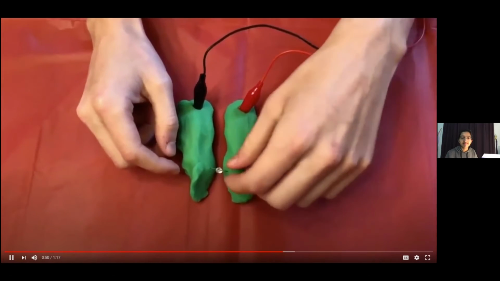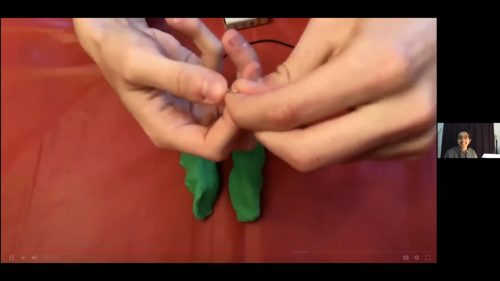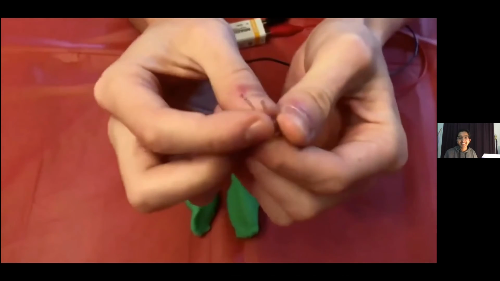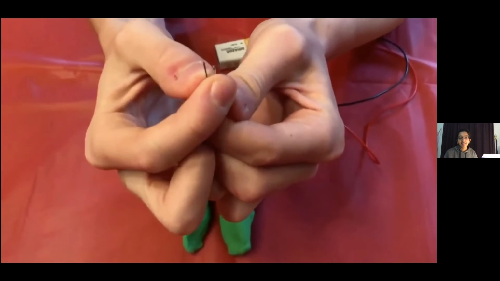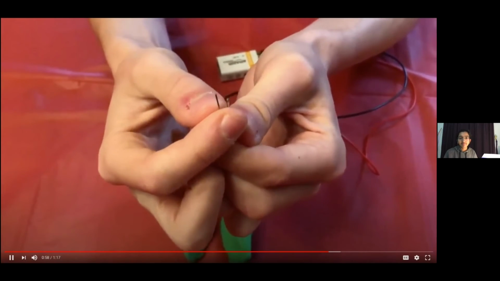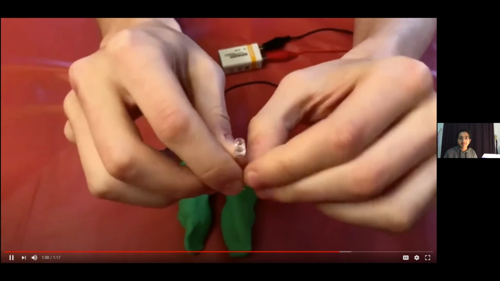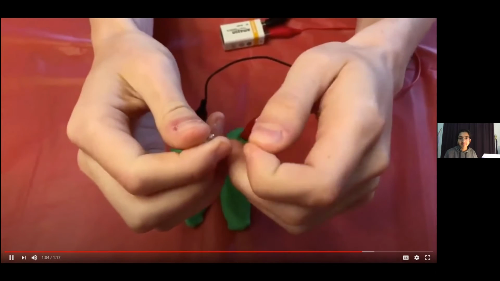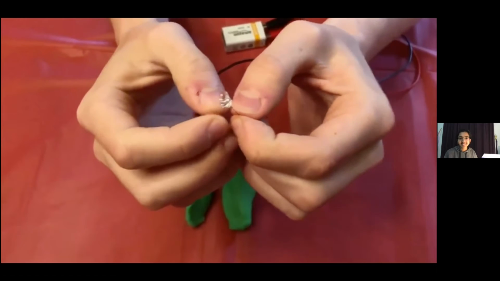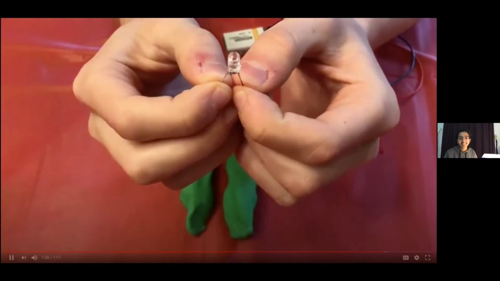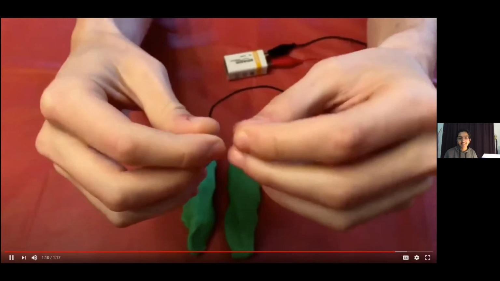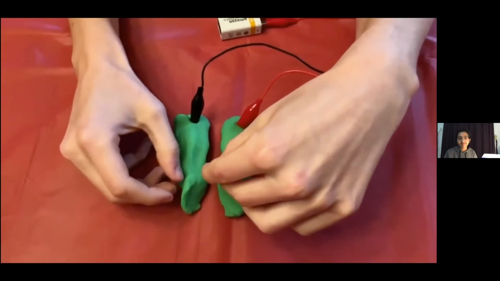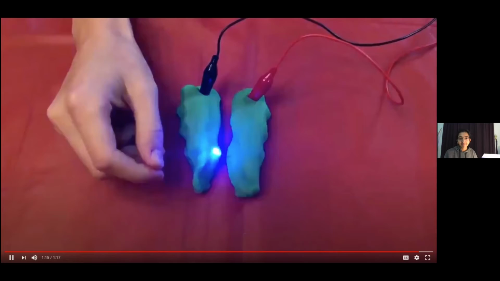Wait a second. It didn't turn on. Well, the reason is because if you look, one of the ends of the LED is longer than the other. And that's because the LED acts as a one-way switch. So the D in LED stands for diode. And a diode is a thing that electricity can only flow through one way. So if I put in the diode the other way, it lights up just as we expect.